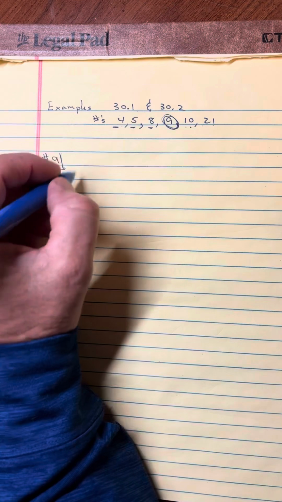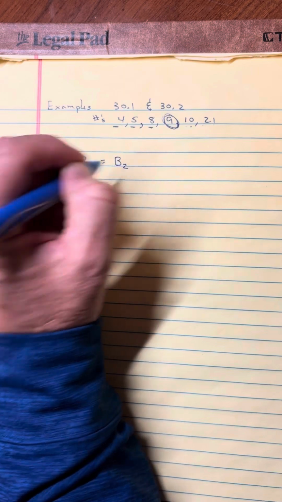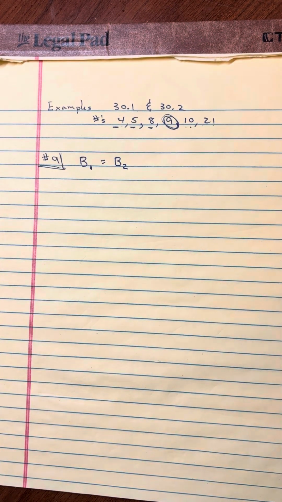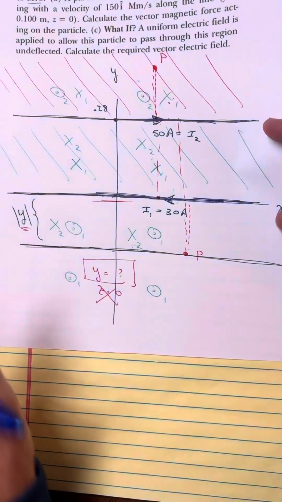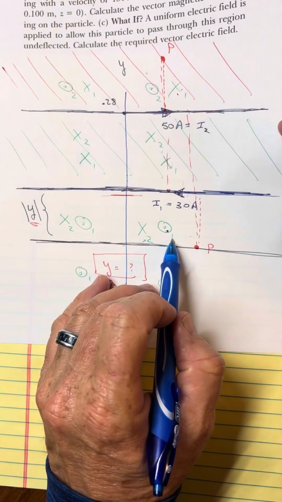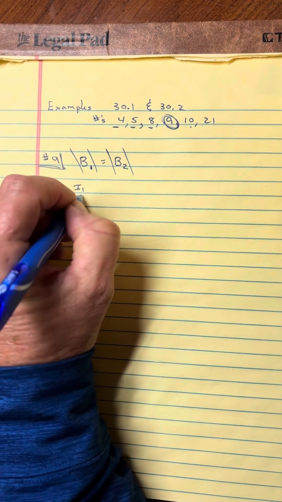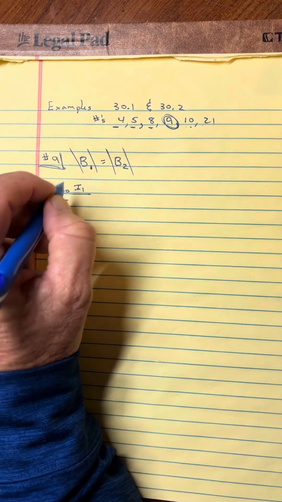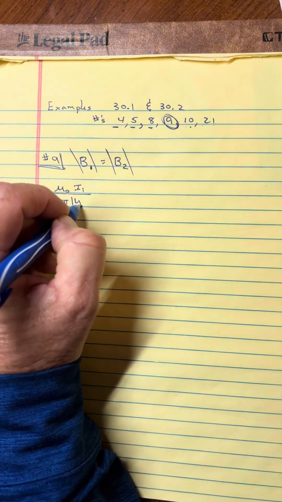Because then what I'm really saying mathematically here is the magnetic field of number 1 is equal to the magnetic field of number 2. And again, this is the strength of them because, as we said, number 1 is pointing out of the screen and number 2 is pointing into the screen in this area. But number 1 right here would be mu naught times the current in number 1 divided by 2 pi, and the distance away from number 1 would just be this value of y.